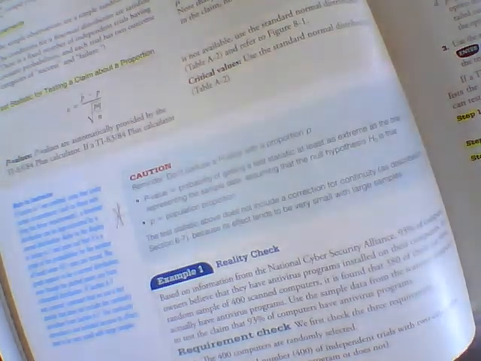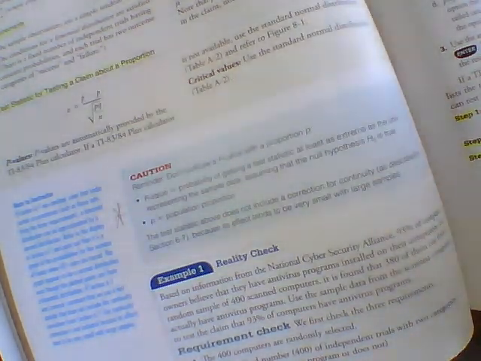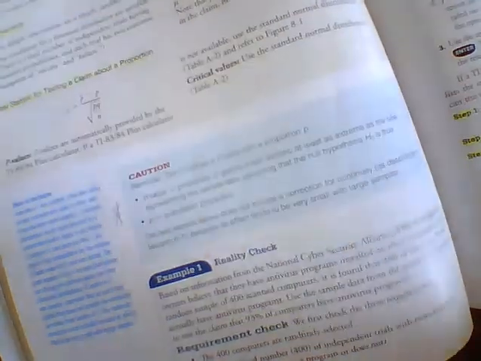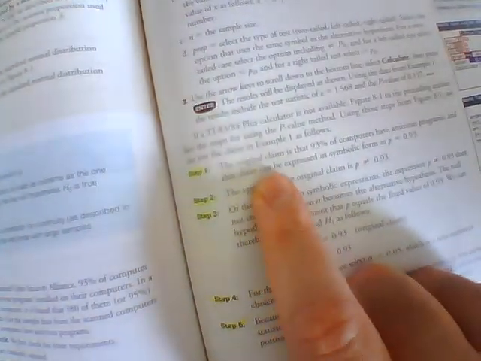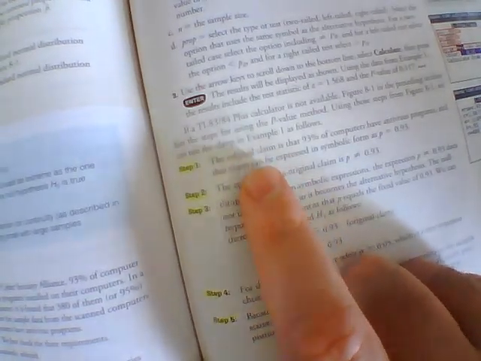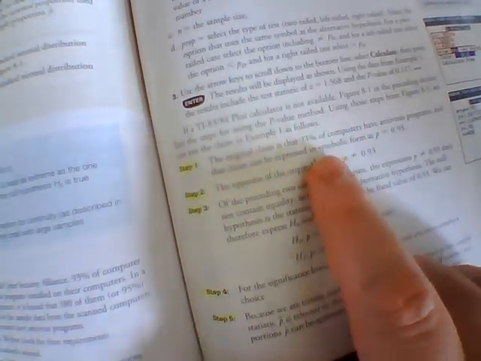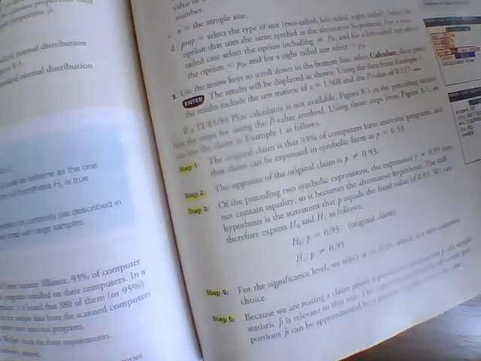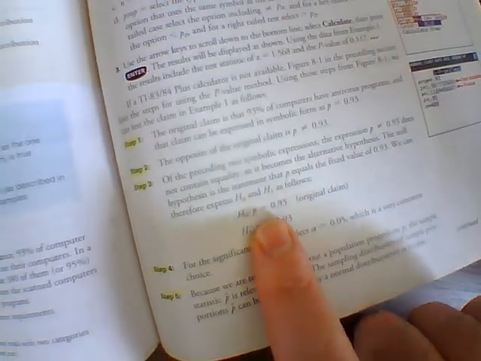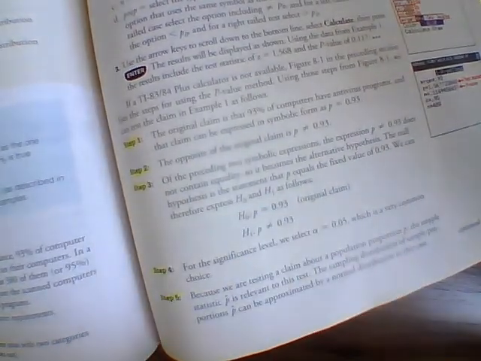So they give a bunch of methods and steps in here. Do realize step number one: what is the original claim? What are we relating towards? And then what's the opposite of that claim? Because once again, remember, one of these is going to be the null hypothesis, and one is going to be the alternative hypothesis.